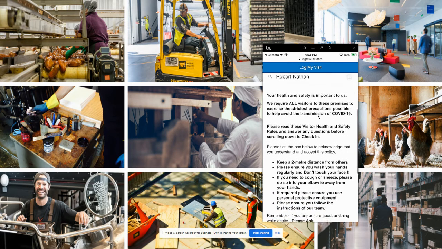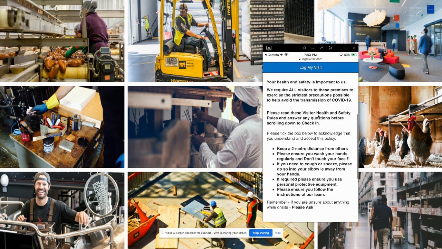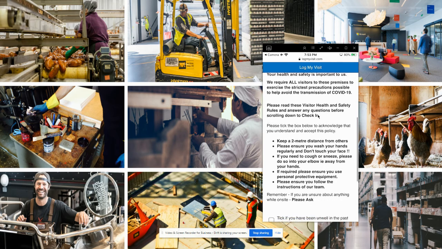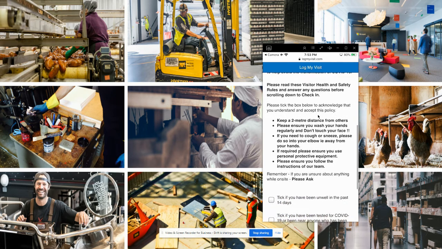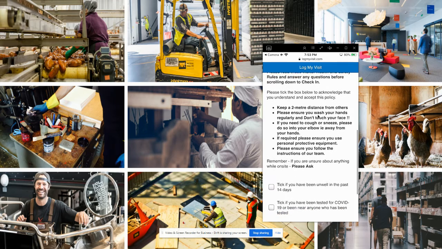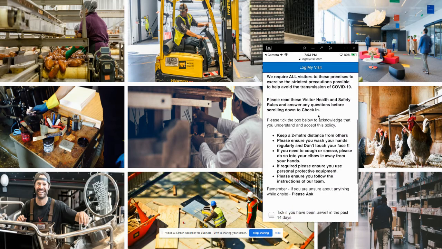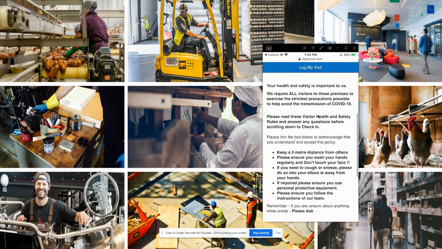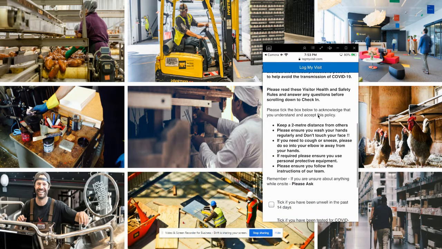So now I can present a bit more health and safety information. So here I've got some COVID specific things around 2-meter rules, not touching your face, washing your hands, etc. Now again, that's totally user definable as to how much or how little information you are presenting here. But if it's important that your visitors understand your rules, then you can present that here.